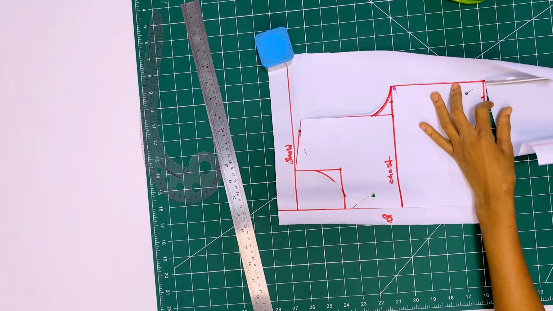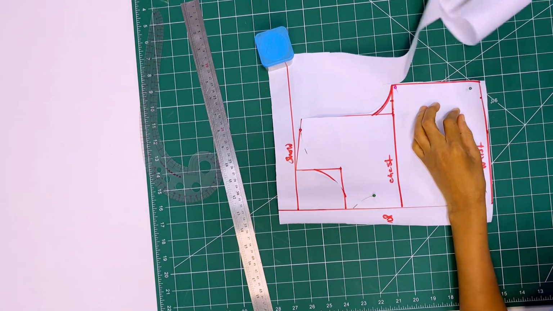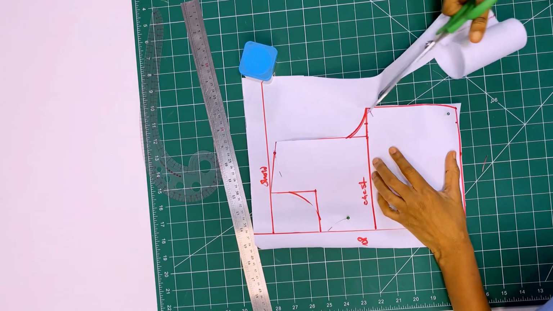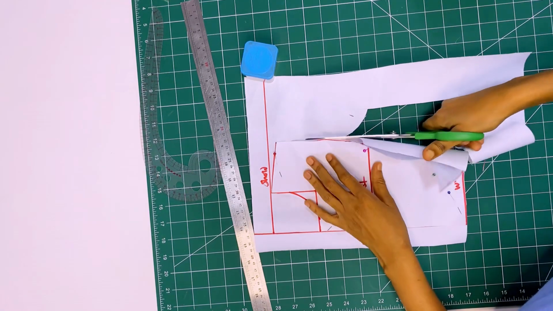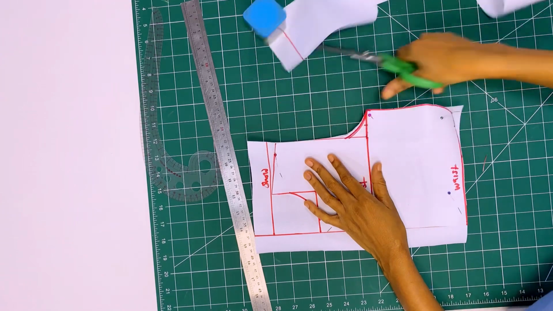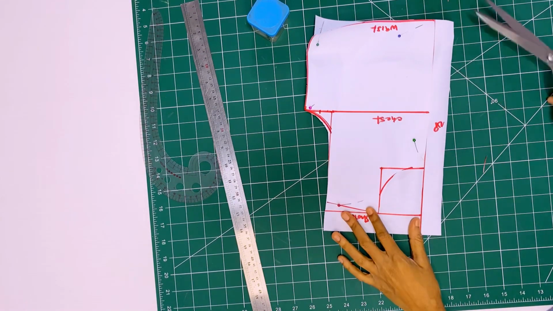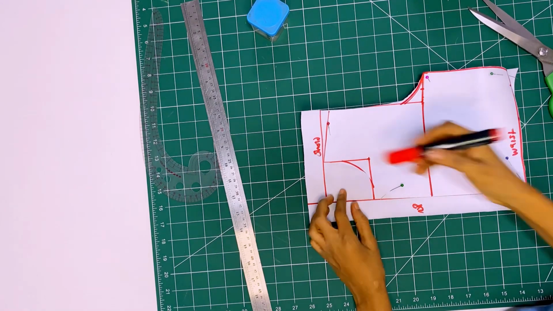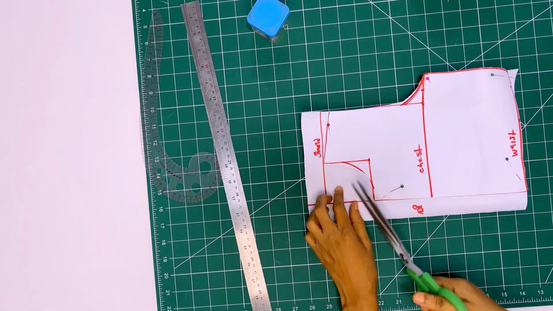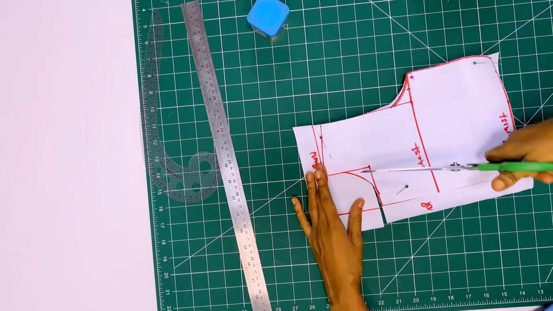So I'm trying to trim out the pattern paper for the back bodice as seen in the video. So you guys just go ahead and save the video, and you can watch it as many times as you want, so that you understand how I draft my basic bodice pattern. And you can as well watch the video of how I draft my basic bodice pattern for a child. So the next thing is just to cut.